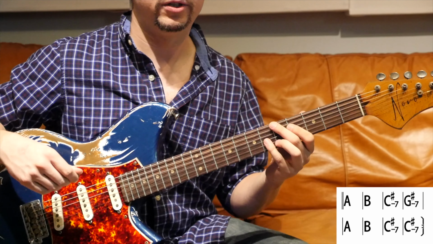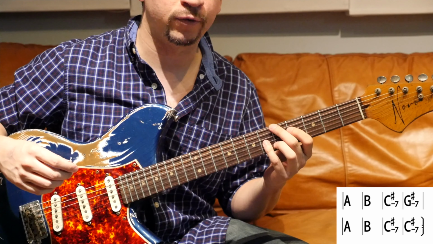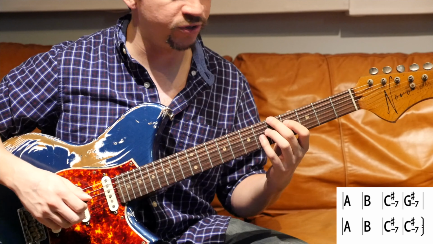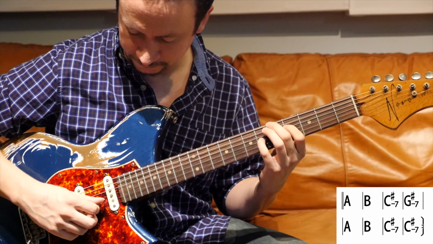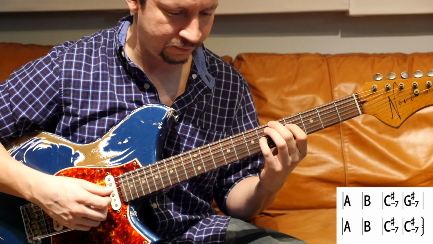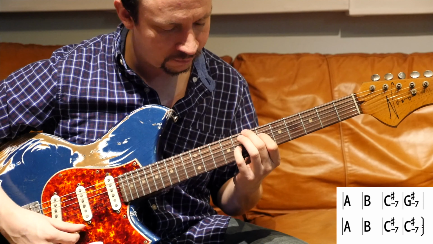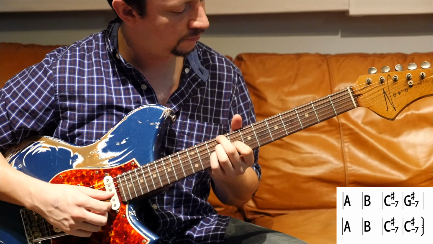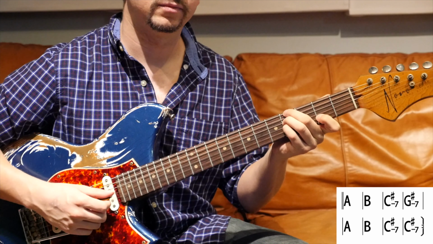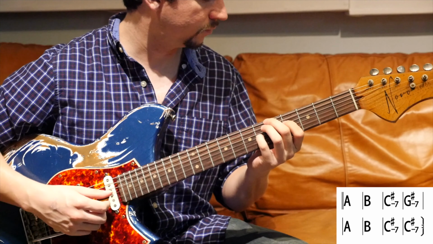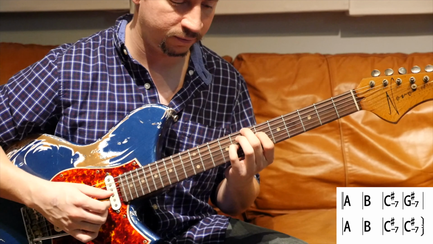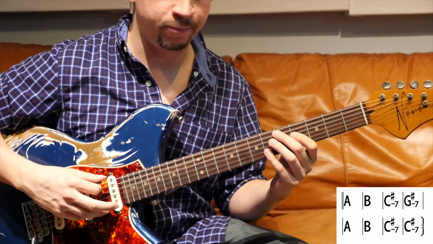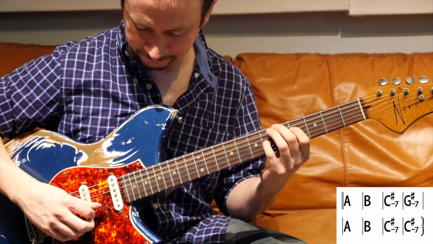Okay, let's move on to the next kind of level, or the next kind of spice. So what I actually used a lot in the track was this really interesting chord. And then to this one. So you hear that progression in both of the sections.